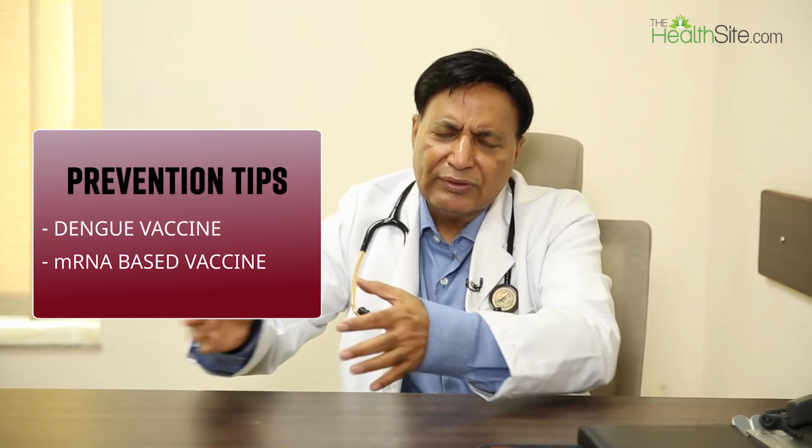This is one. Another prevention, of course, the dengue vaccine is in the pipeline. It has been under research for several years now. Now, latest being the one vaccine, that is mRNA based vaccine, that is same technology that we used for the COVID-19 vaccine, is being used as trial, and in USA this vaccine known as dengue vax is being used especially in the patients who had dengue fever, seropositive only.